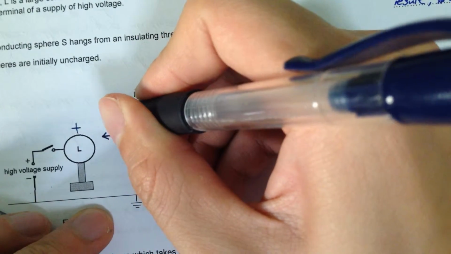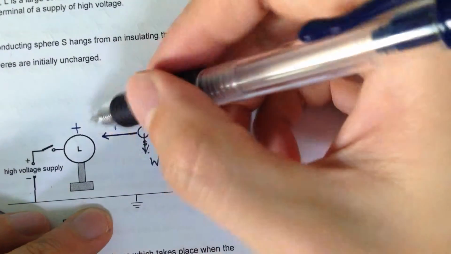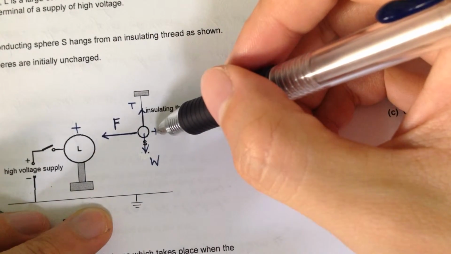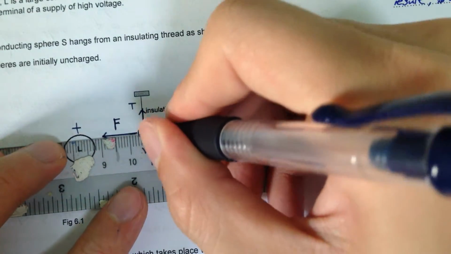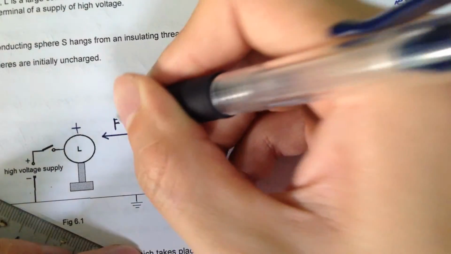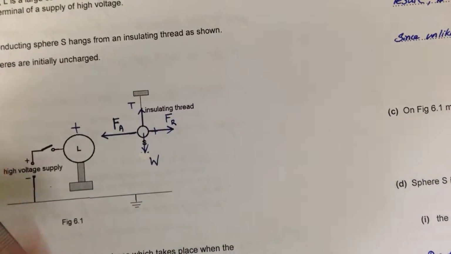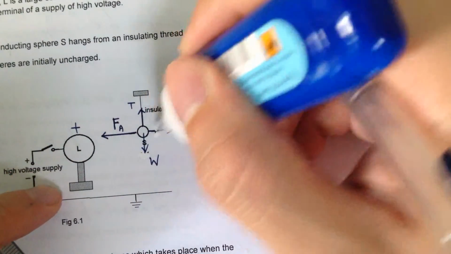This is the F. Okay, but don't forget you have induced positive charge here and positive charge here, so there will also be a force here. So let's call this repulsive force, this is attractive force. Now why is it that attractive force is larger than the repelling force?